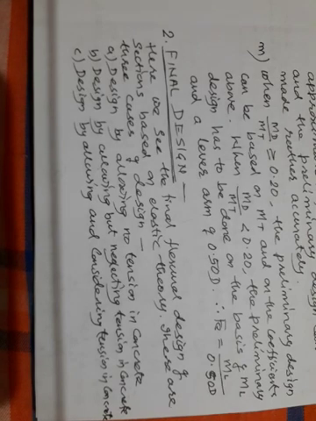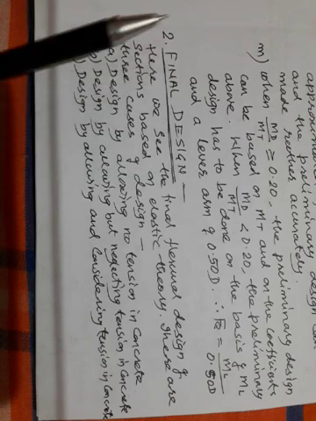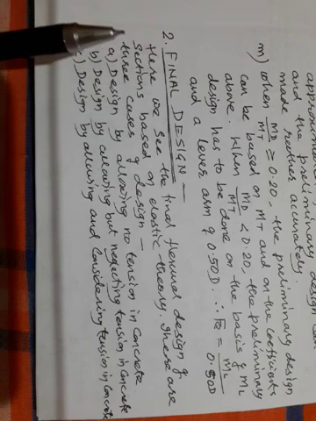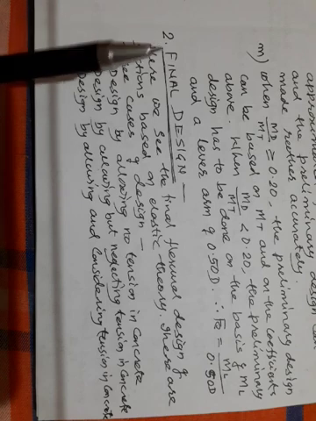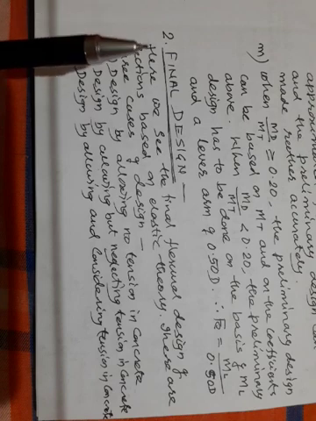In the last class, we were seeing how to design PSC sections, especially for flexure, like a PSC beam or PSC slab, and we have used Lin's method of design. Under Lin's method of design, we have got two things: one is preliminary design, and another one is final design. Two steps are there. In preliminary design, in the last class, we have seen so many thumb rules and so many equations by which I can do my preliminary design.